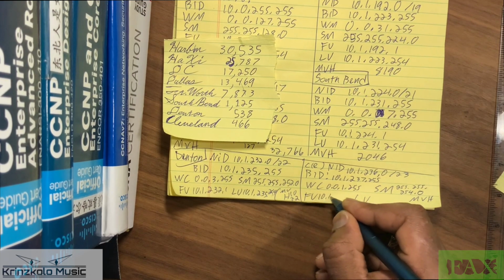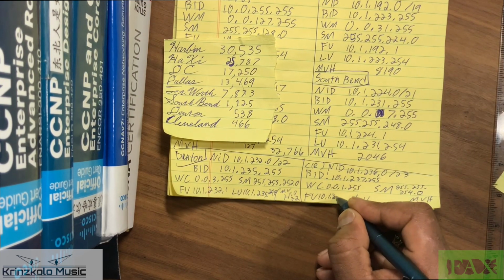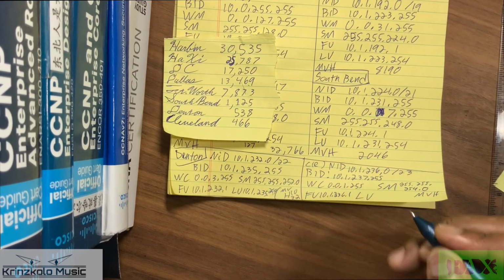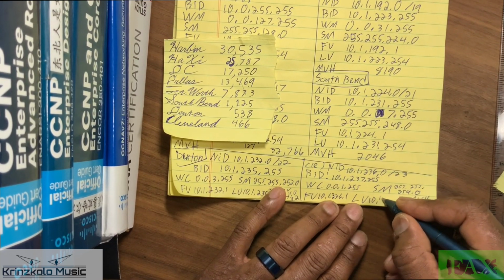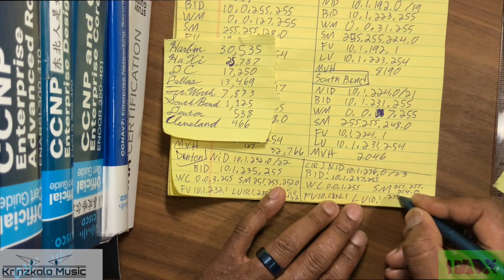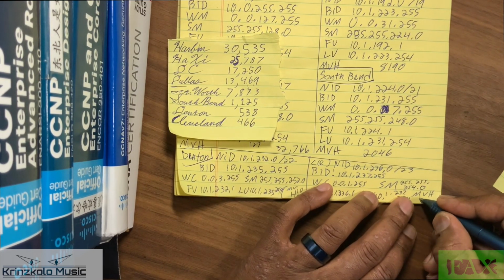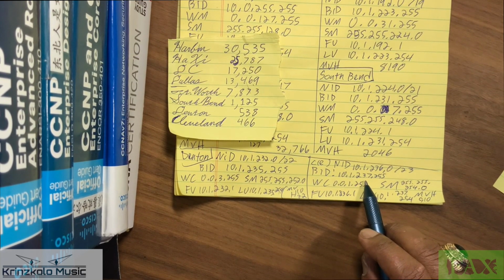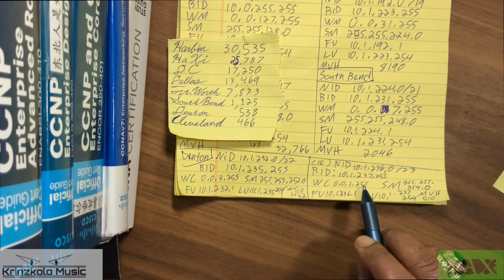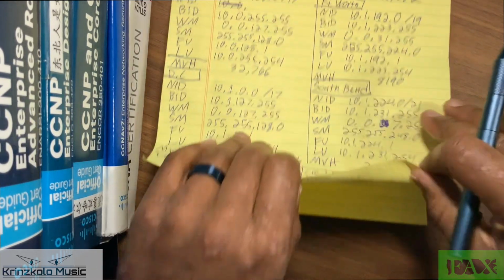The first usable is 10.1.236.1. The last usable is 10.1.237.254. Maximum valid hosts is 510. Our next network is going to start at .238.